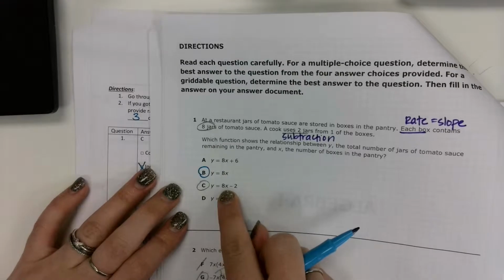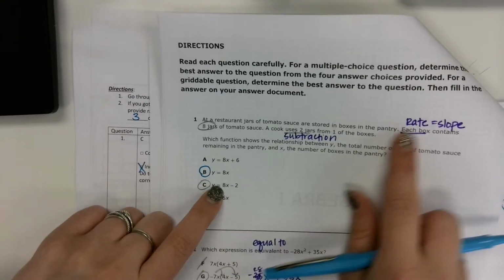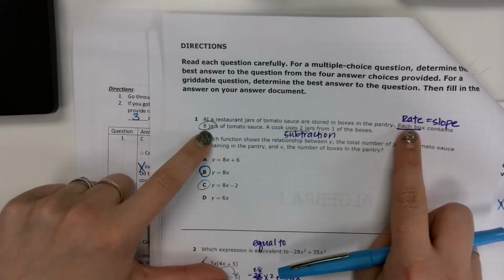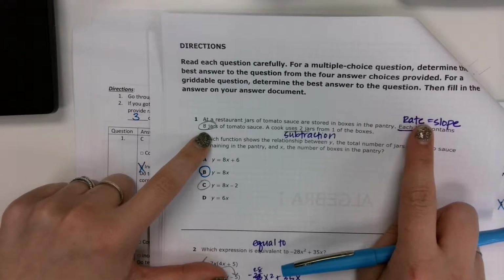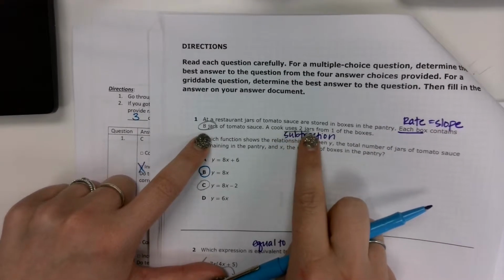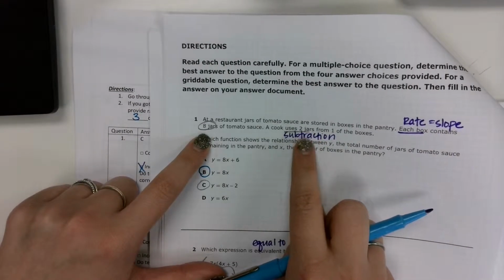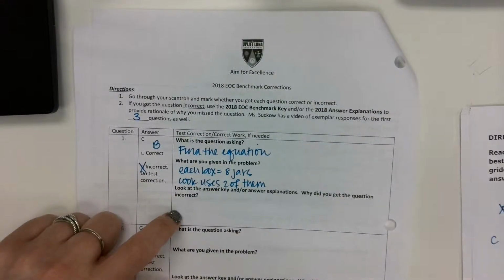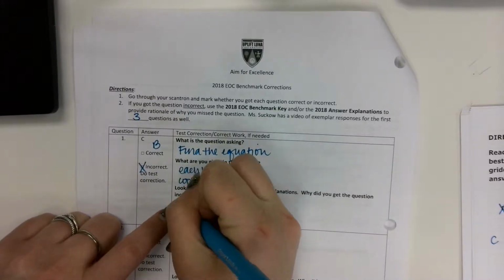There was something that I forgot. I knew that each box contained 8 jars of tomato sauce. That was going to be the rate or the slope. But I forgot that the cook uses 2 jars from one of the boxes. Uses means subtraction. So why did I get the question incorrect?